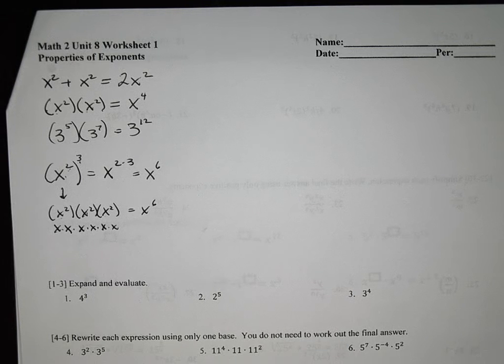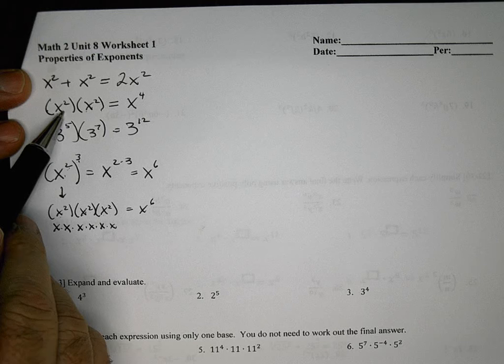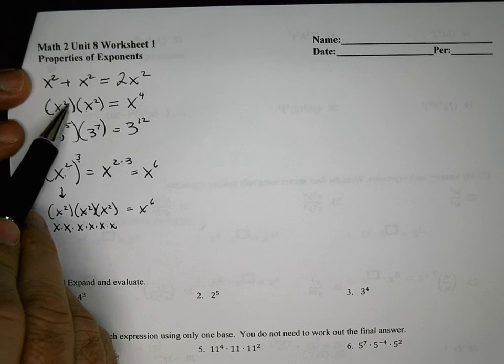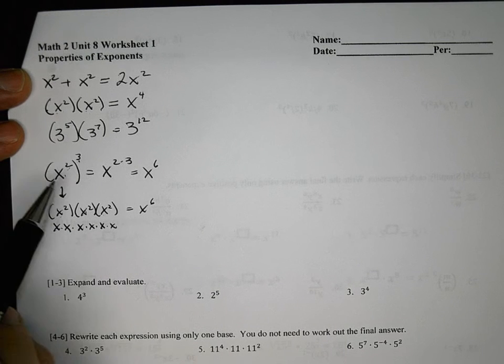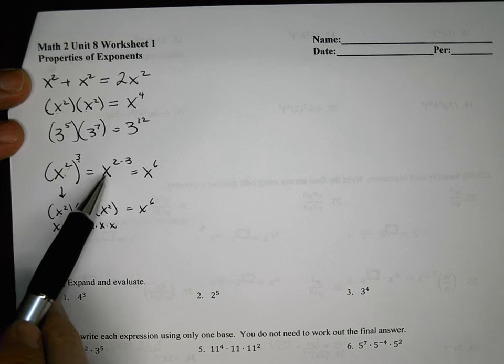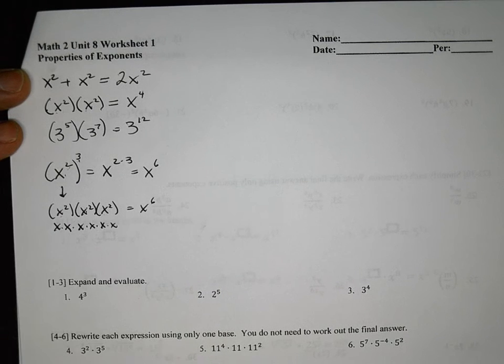Any questions so far? Okay, so when multiplying the same base, you add exponents. 2 plus 2 is 4. When raising a power to a power, you multiply. 2 times 3 is 6.